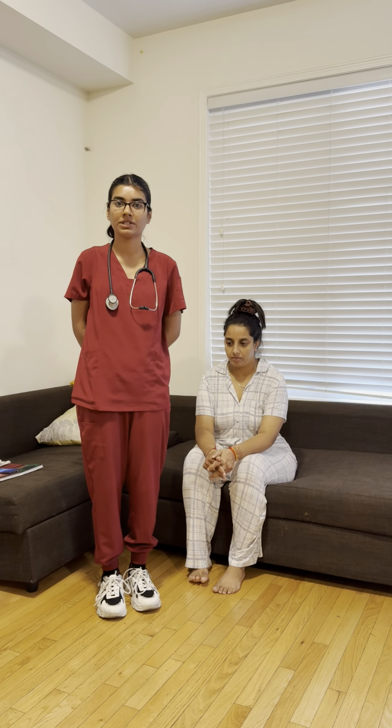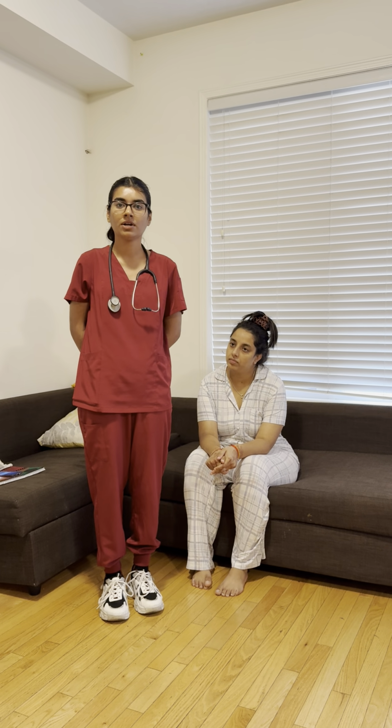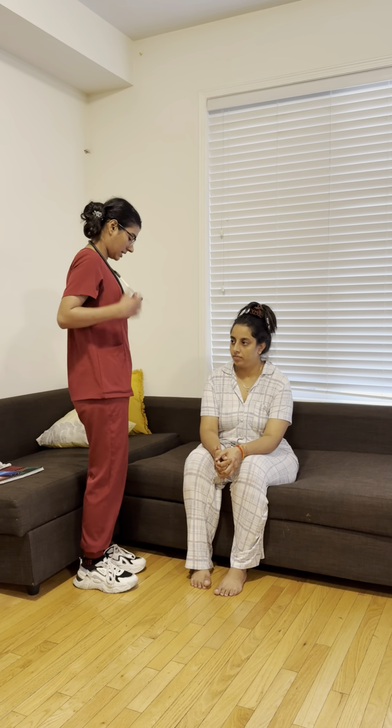The lungs are clear bilaterally. There are no adventitious lung sounds like wheezing, crackles, or rales. And the tactile parameters or the vibrations are normal all over the chest wall. There is no increase or decrease in the vibrations. So next I'm going to move on to the cardio assessment.